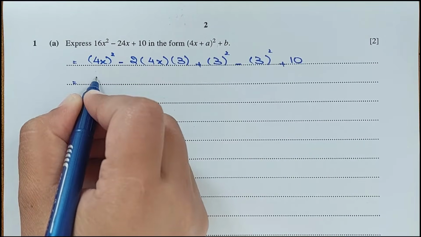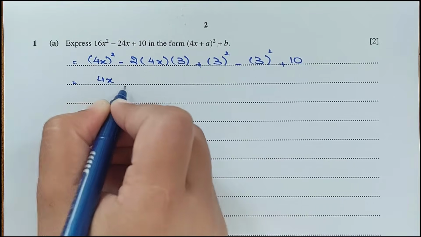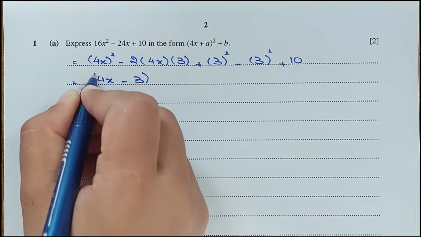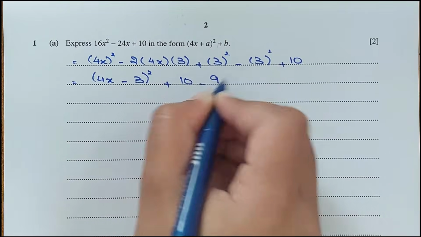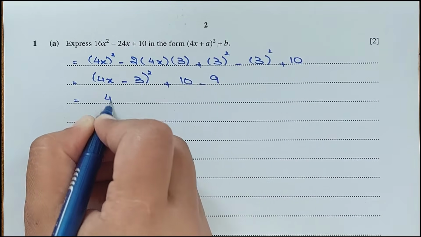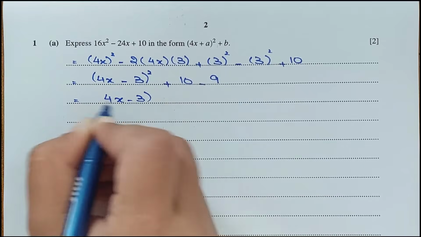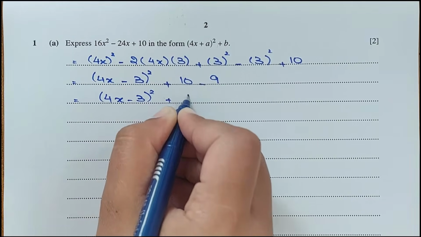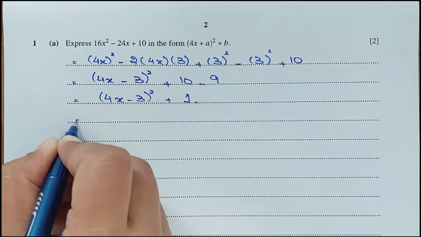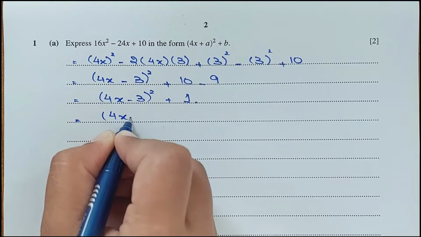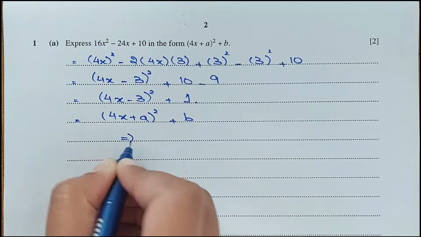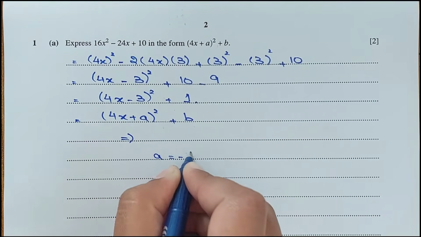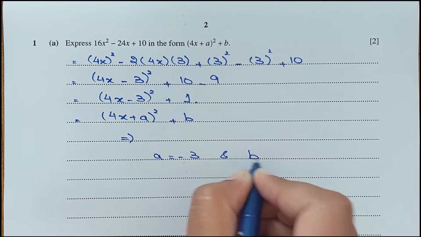Okay, so this is (4x − 3)² plus 10 minus 9. 3² is 9. So this is (4x − 3)² + 1. This would equal (4x + a)² + b. This implies your a value is −3 and b value is positive 1.